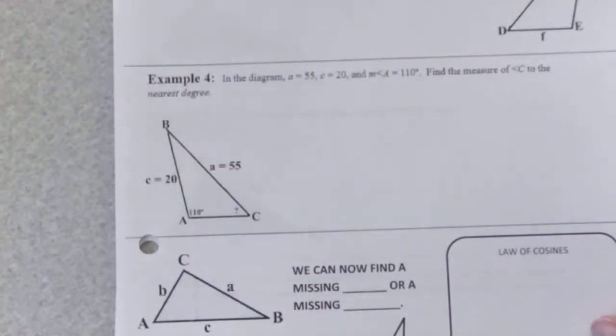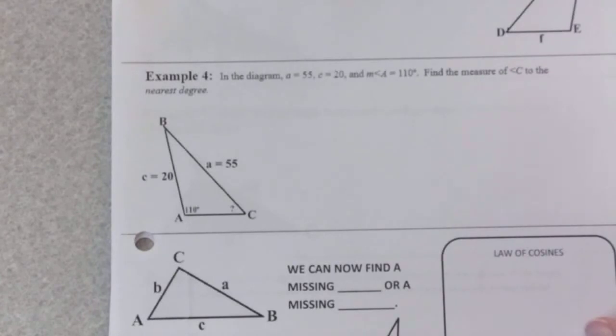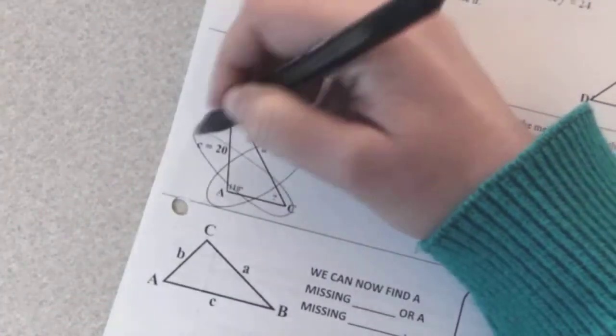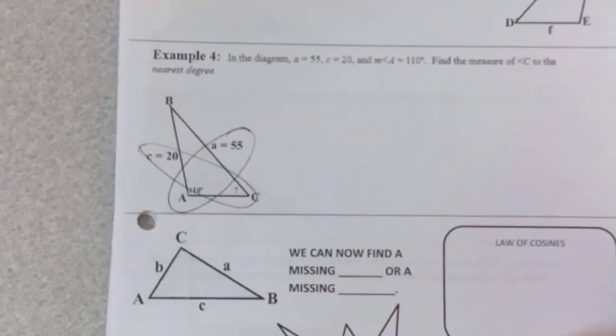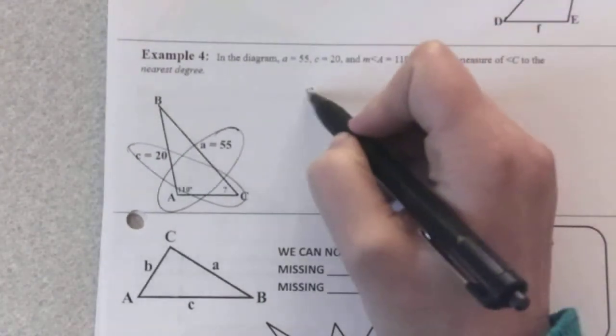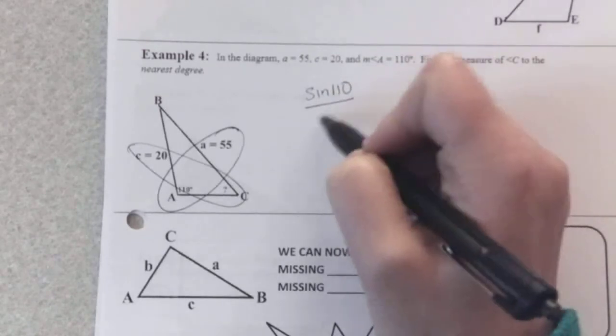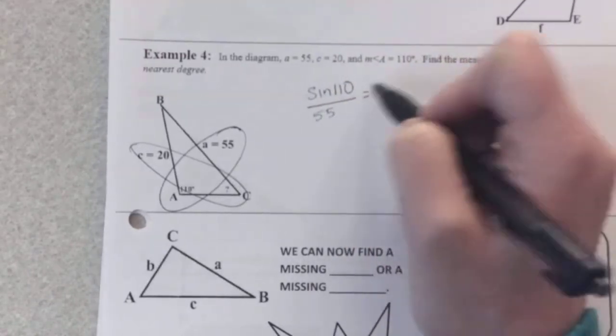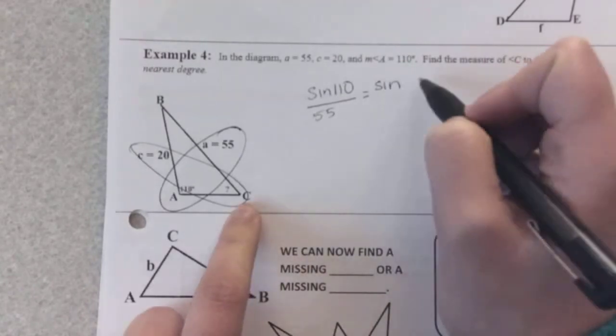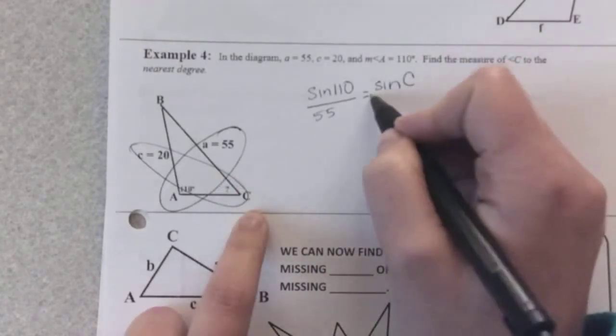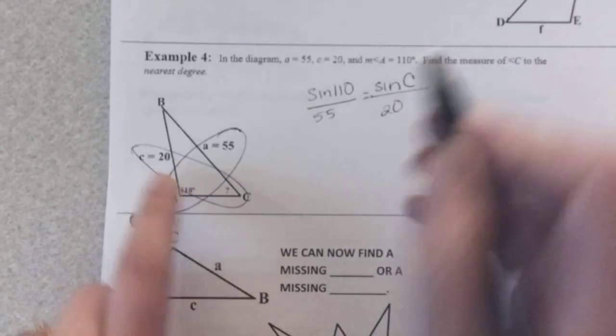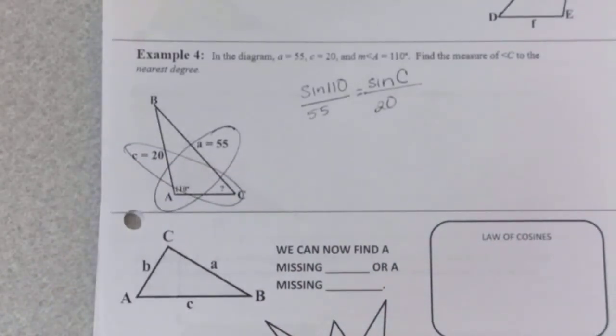Okay? Now let's do example 4 on the next page. Okay? This one we're solving for an angle. So we have two sides and one angle and the missing angle. So again, if you want to circle your sides and angles that are related, and we'll set up our proportion. So we have the sine of 110 over 55 equals the sine of, you can label this as C or x, doesn't really matter, that's what we're solving for, over 20.